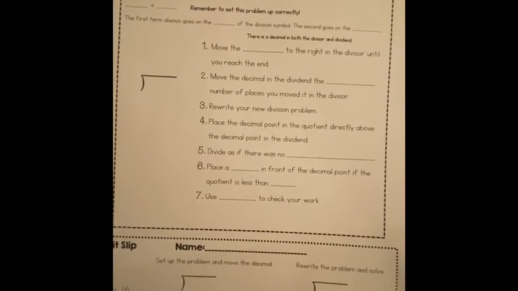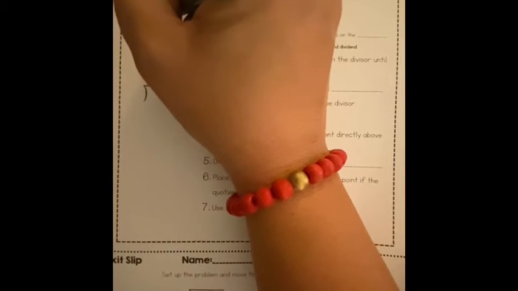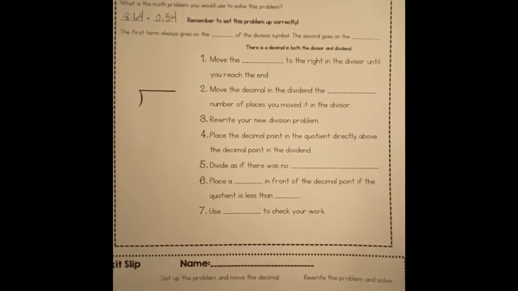So we're going to start with a division problem, and we want to start with our total amount of money, which is $8.64. And we want to break that up into groups of 54 cents each, so 0.54. So there is our beginning problem, and we need to remember to set up the problem correctly.